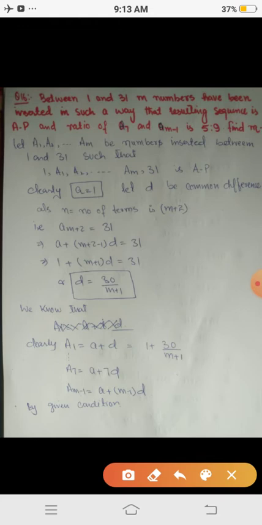Now the 16th one is: between numbers 1 and 31 we are inserting m numbers, in such a way that the resulting sequence is an AP, while the ratio of the 7th and m minus 1th number that we are inserting between 1 and 31 is 5:9. We have to find the value of m.